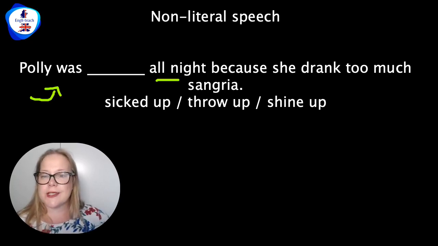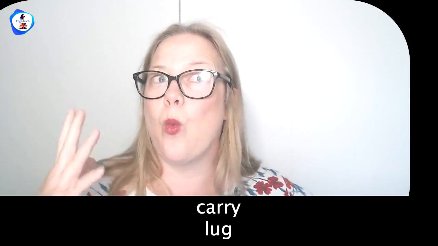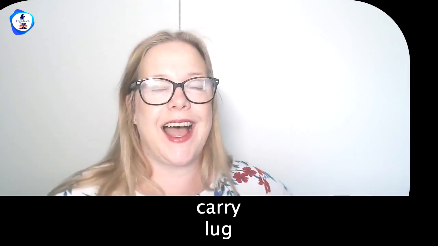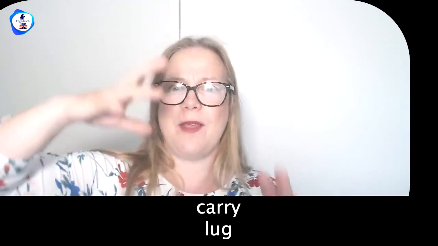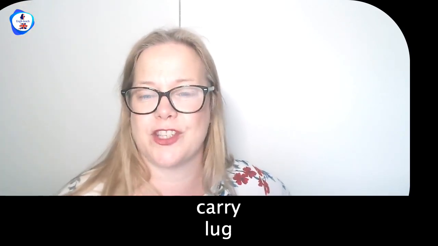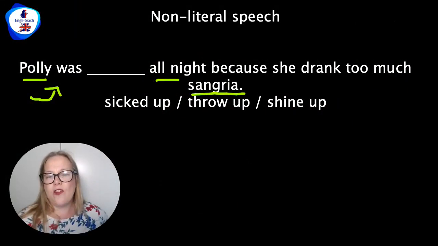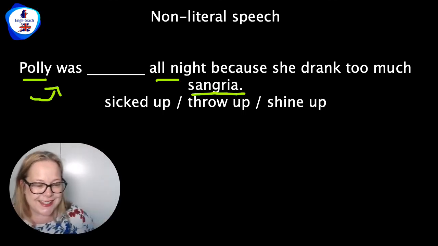Now, if you don't know what sangria is, it's a very popular wine from Spain, and it's quite alcoholic. Lots of people drink sangria, great big red wine, when they go to Spain. It's a Spanish drink. So Polly has obviously gone on holiday to Spain because she's drinking sangria. Or maybe she just likes to drink sangria at home. So we've got some interesting ones here.